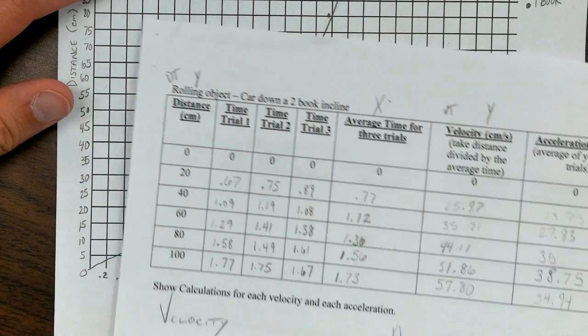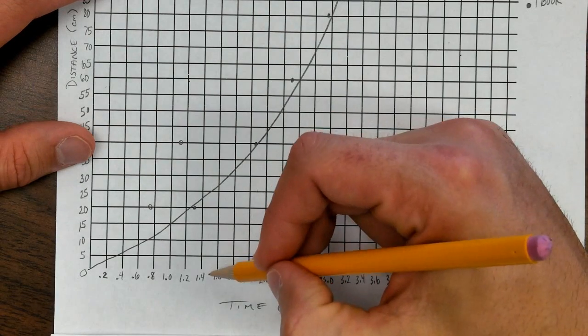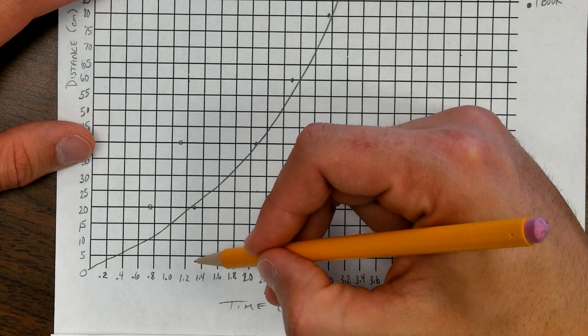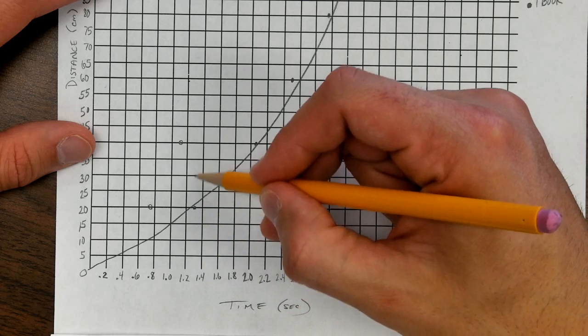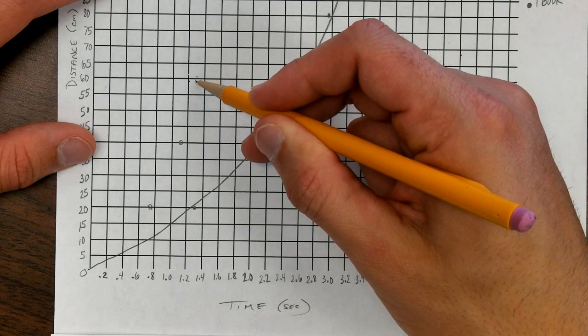Next, 1.36 and 60. We're looking at it right about here.